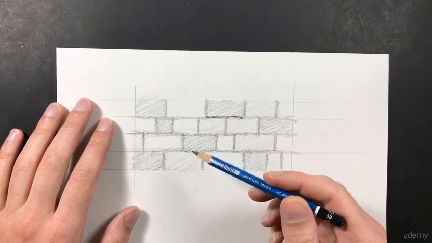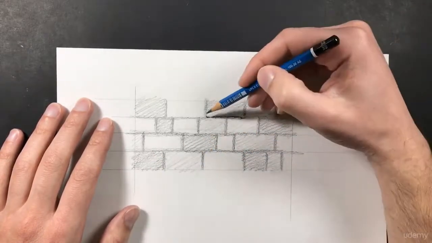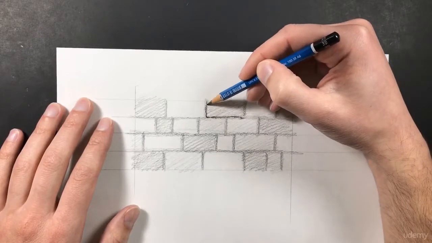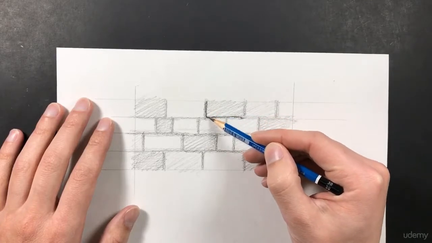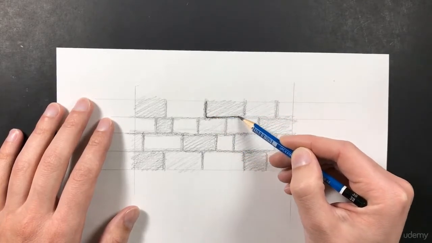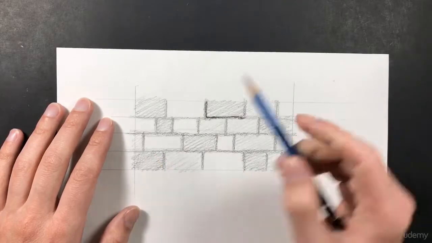And then I'm noticing that the light appears to be coming more from this direction, so I'm going to go ahead and add in a shadow on that side. And then I want to slowly fade that in so it's not such a hard line. And then I'm going to go ahead and do that to all of my bricks.